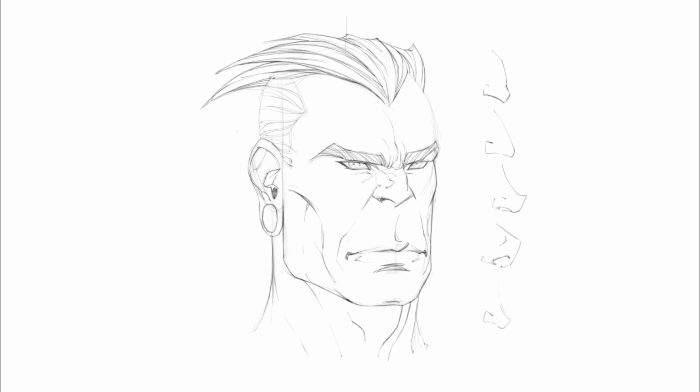Okay, so I'm going to go around and add in the final hair for the sides of the head. Still might divide that up a little bit more.